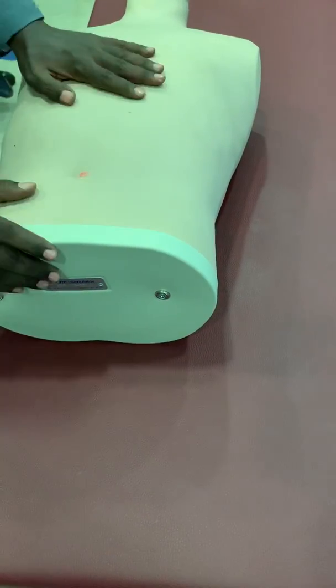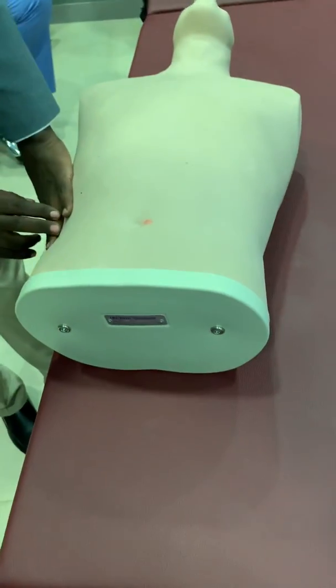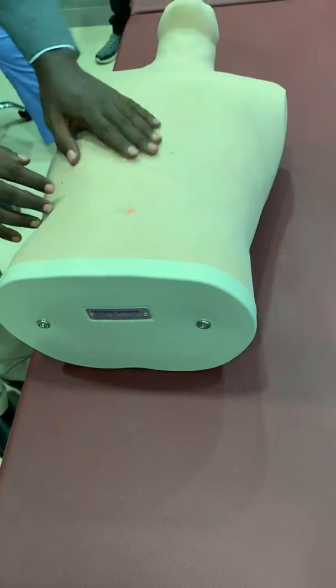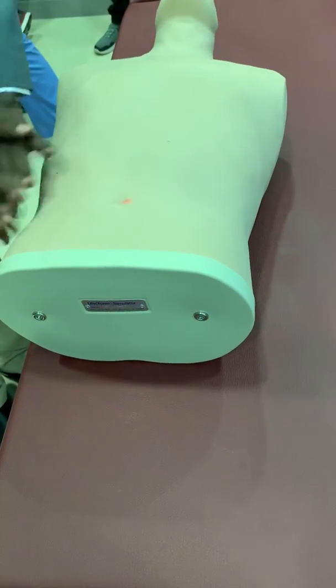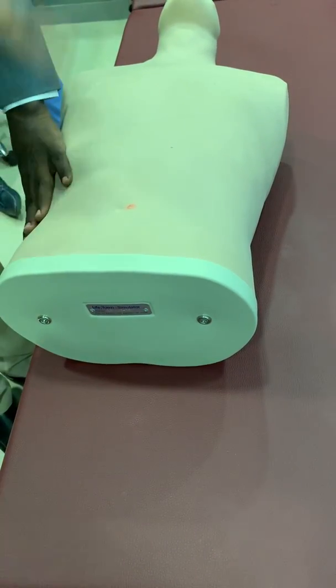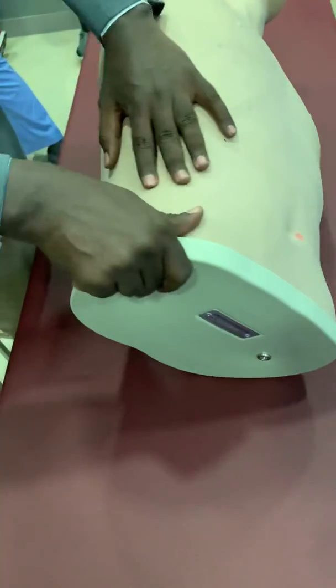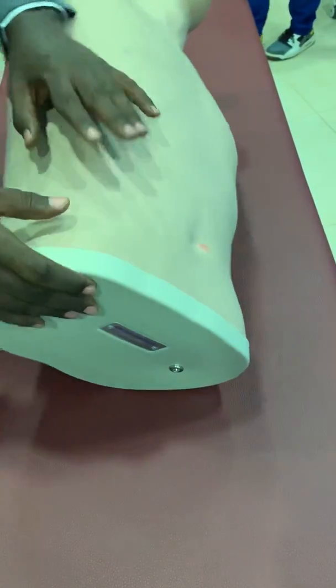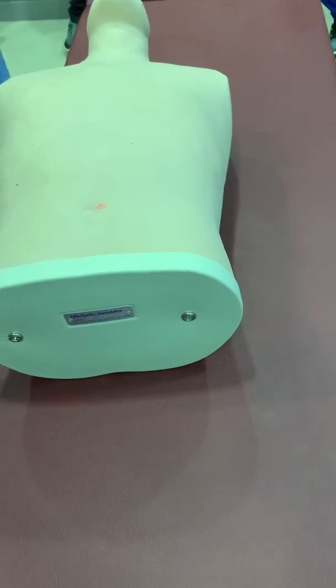And normally the percussion note is resonant. If the percussion note is resonant at the midline and dull at the flank, you have to do this test. If no change, you can say shifting dullness is negative. If there is change, you have to say shifting dullness is positive. Is this clear?